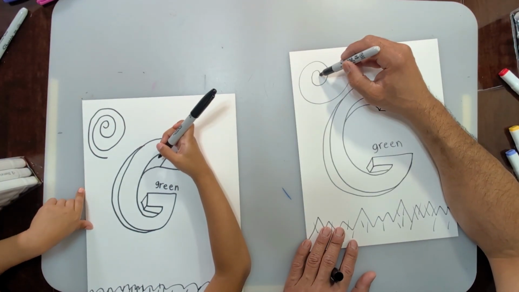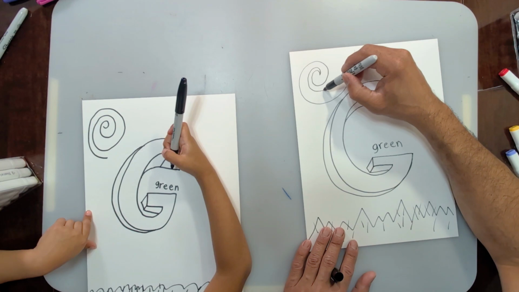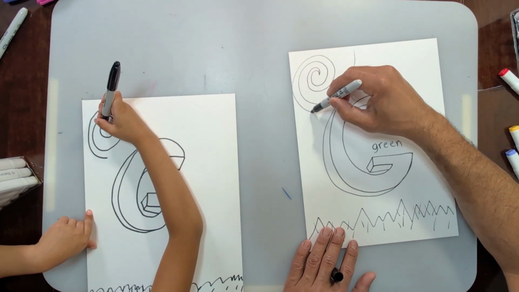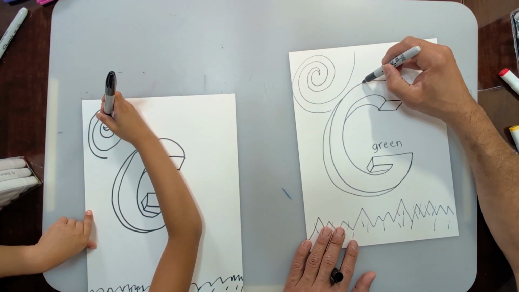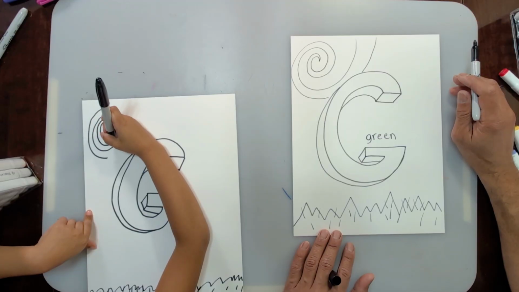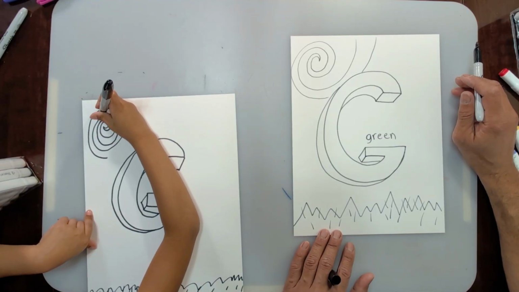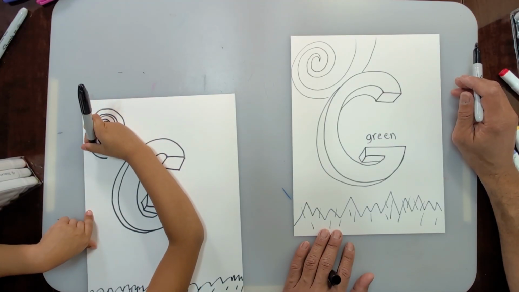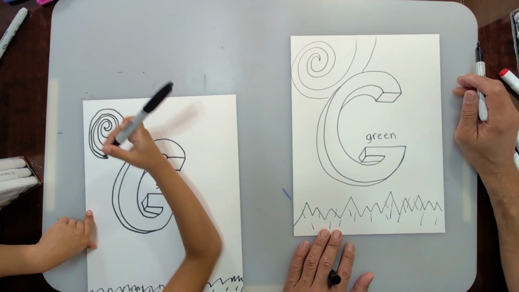Now from here, real close, we're going to do another line. Just like that. And then if it goes under the G, it's okay. You see that? It can go under the G too. Because that way it looks more 3D. Or out of the paper. There you go.